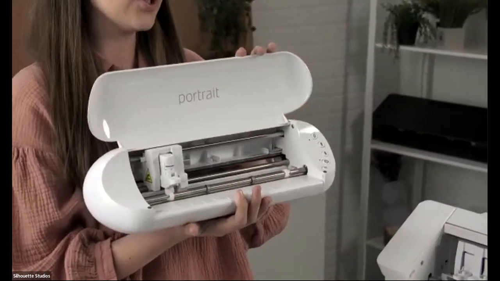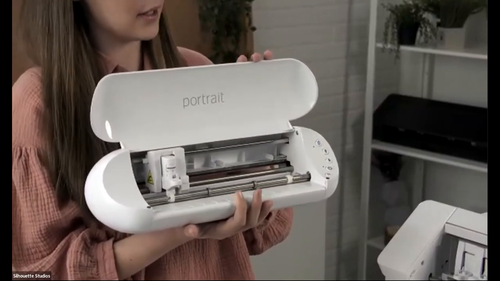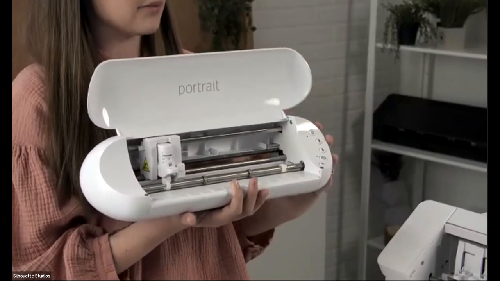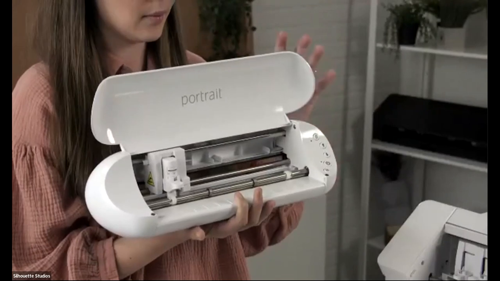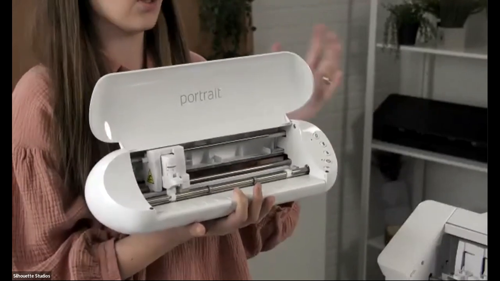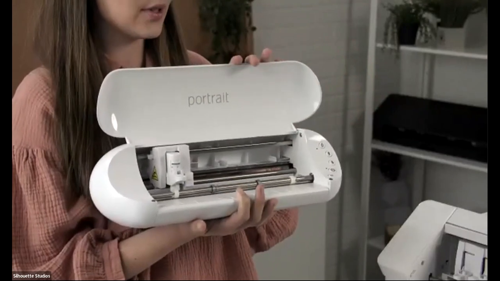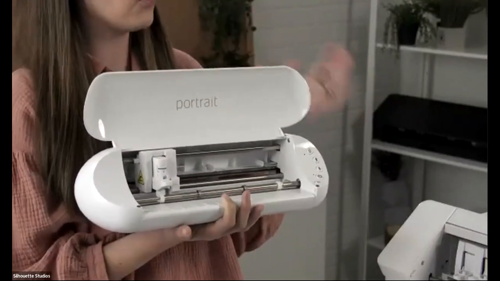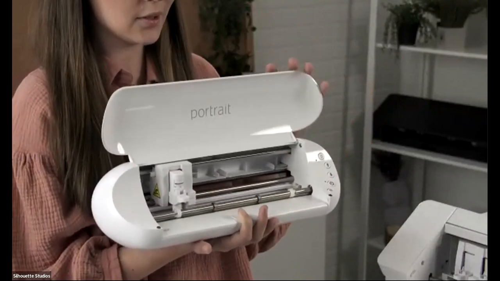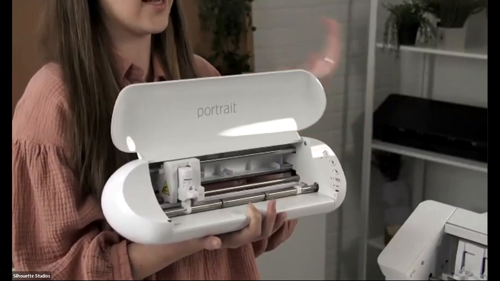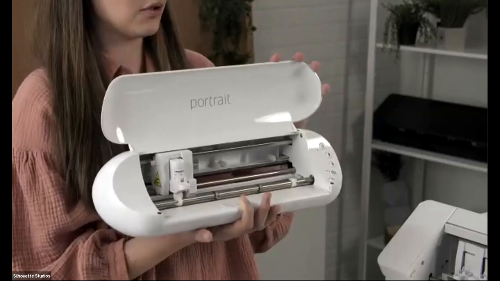This is the perfect machine for you if you have a small crafting space or if you don't have a dedicated crafting space. It's really easy to just pop on your kitchen counter or to pull out in a small desk area. And a lot of our customers that use the Portrait 3 will use it because it's portable. Also, it fits inside a backpack, which I think is really awesome. So if you're taking it to a client's house, if you're doing design work or organization or things like that, the Portrait 3 is perfect.